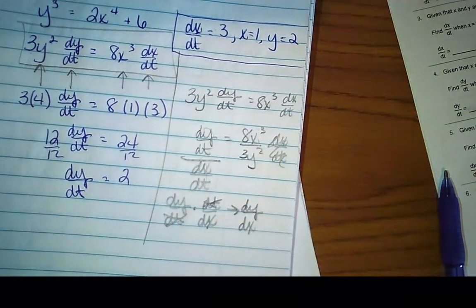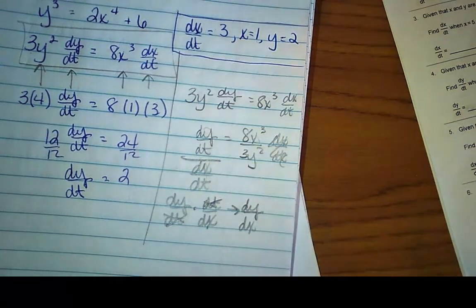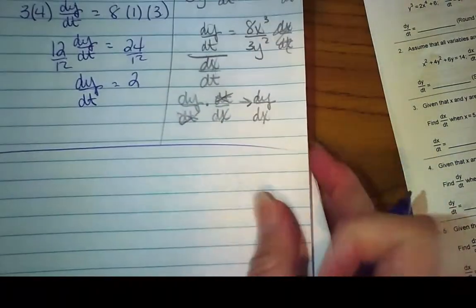So we've kind of been doing this the whole time in implicit differentiation, but now we're going to leave it in its more complicated state and keep those dt's in there. All right, so our next problem is, I'm going to do 5 of these, and then we're going to go to some word problems on the second video.